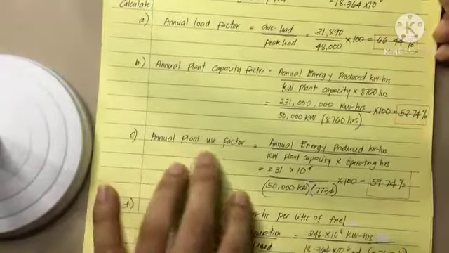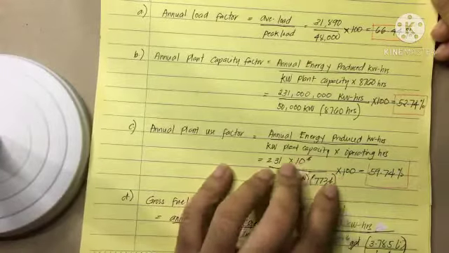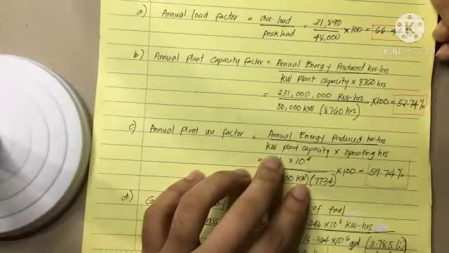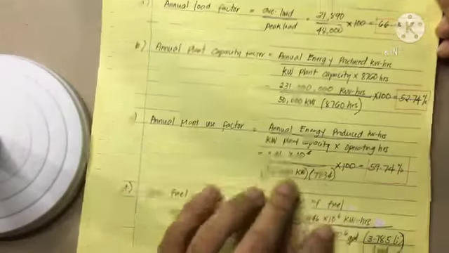Next, we have annual plant use factor with a given formula of annual energy produced in kilowatt hours divided by kilowatt plant capacity times the operating hours.